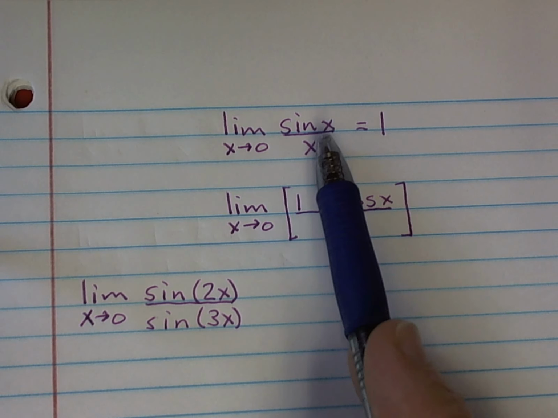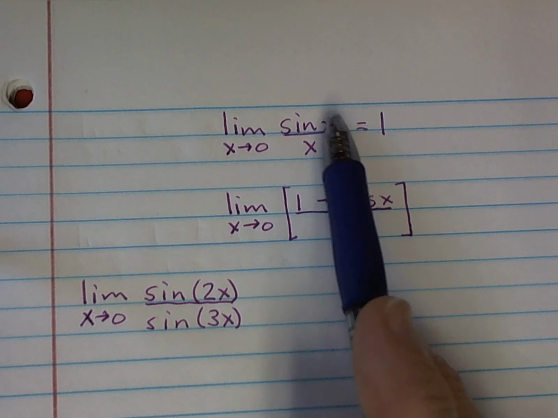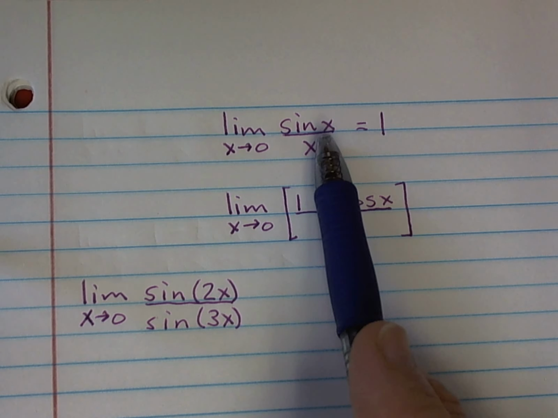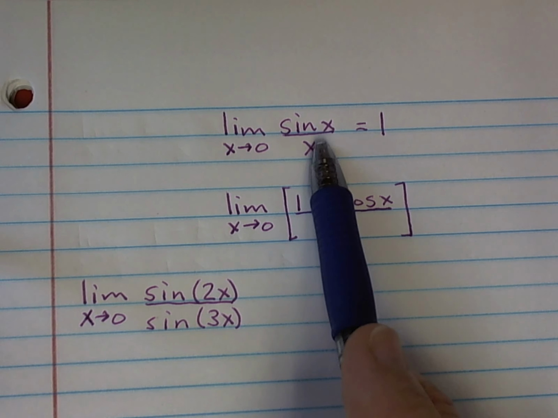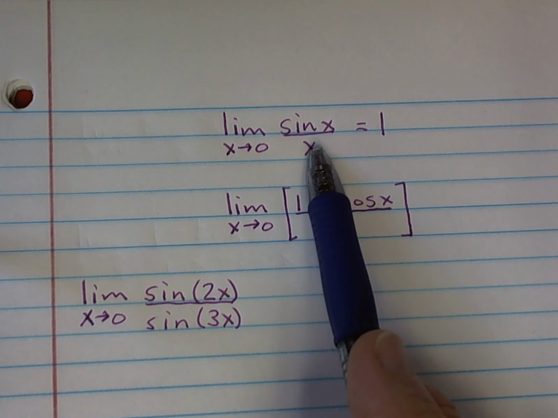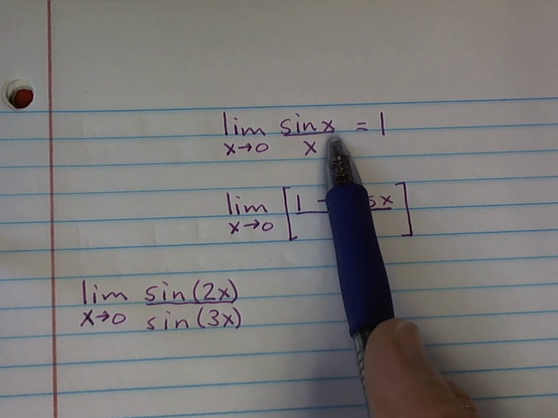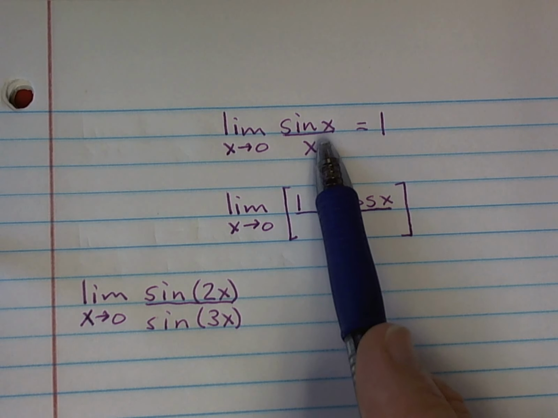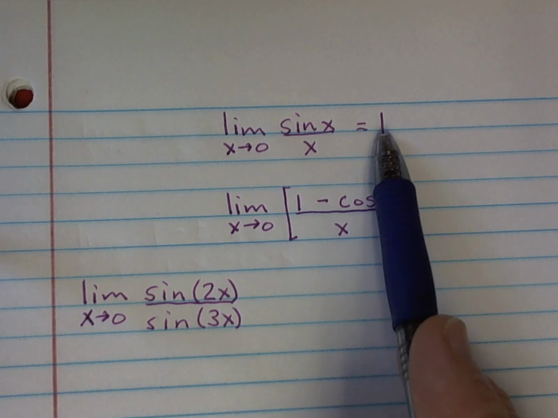Now you have to be careful though. When you're in calculus and you're working with this limit, we found this limit while we were in radian mode. If you tried to find this limit graphically in radian mode, you would find the limit would be 1.